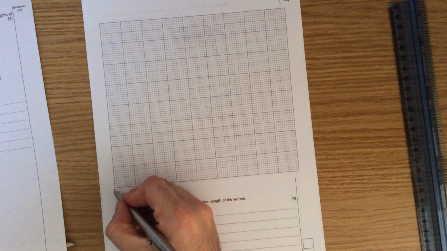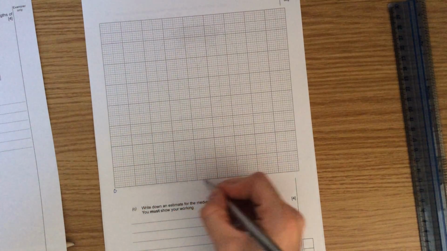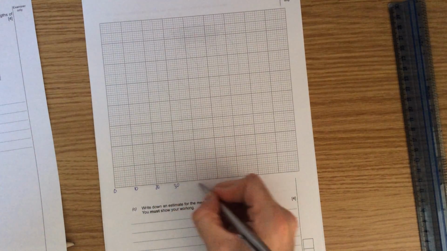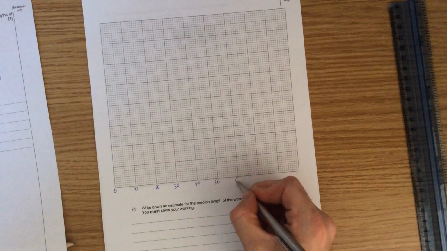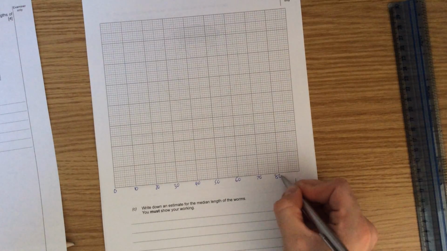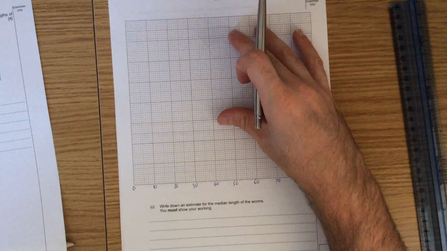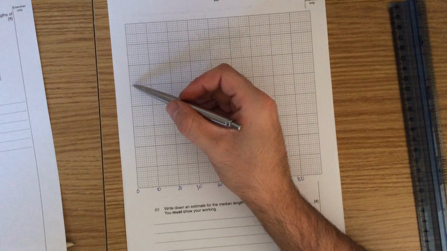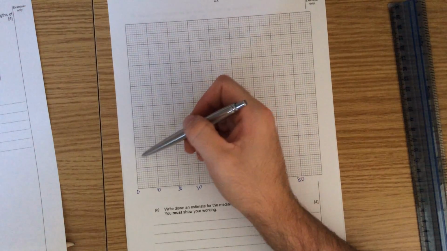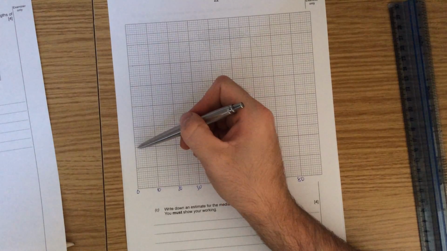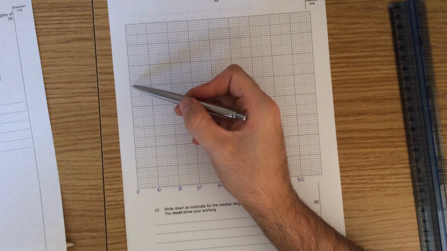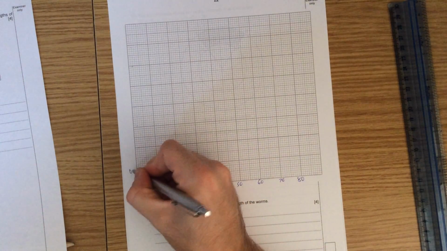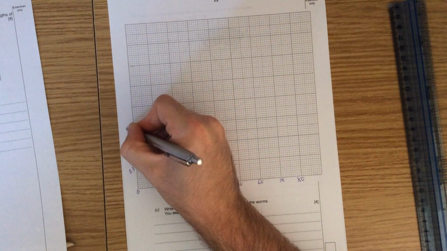So across the bottom we can have 0, 10, 20, 30, 40, 50, 60, 70, 80, that fits okay. So 10, 20, 30, 40, 50, 60, 70, 80, and at the side we need to go to 2.4. So if we consider 0.2, 0.4, 0.6, 0.8, 1, 1.2, nope, that's no good. So if we say 0.3, 0.6, 0.9, 1.2, 1.5, 1.8, 2.1, 2.4, that will be fine. So we're going to go up in 0.3s.